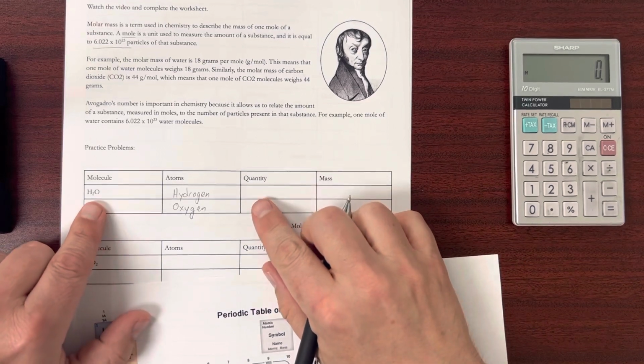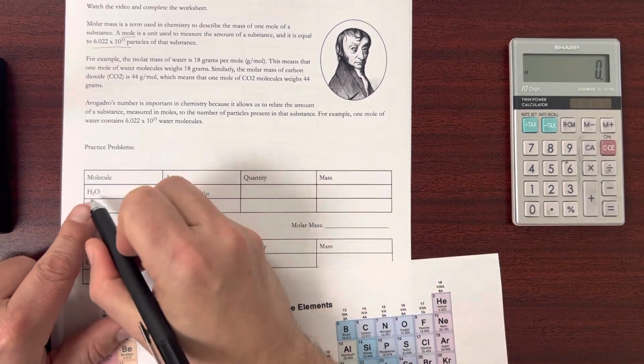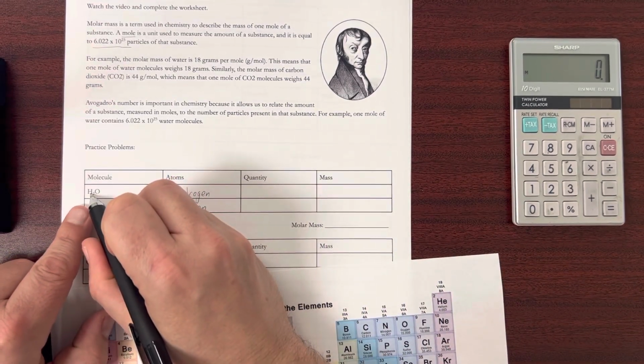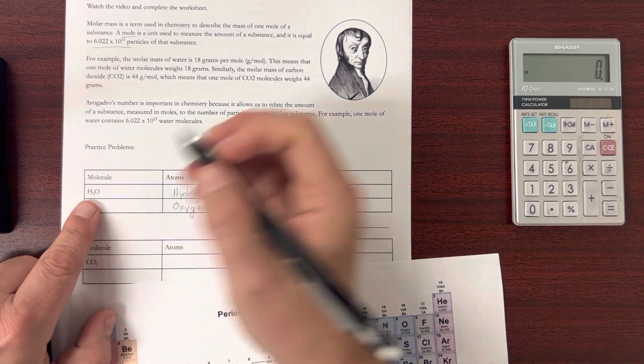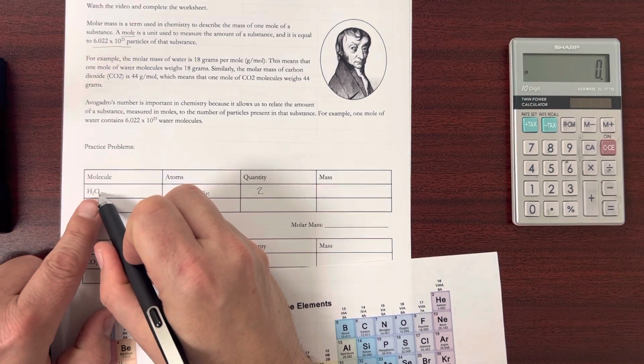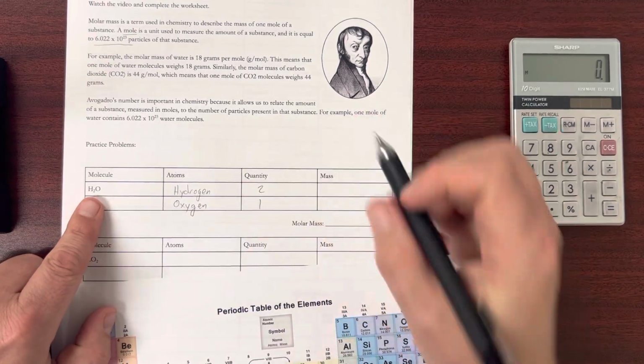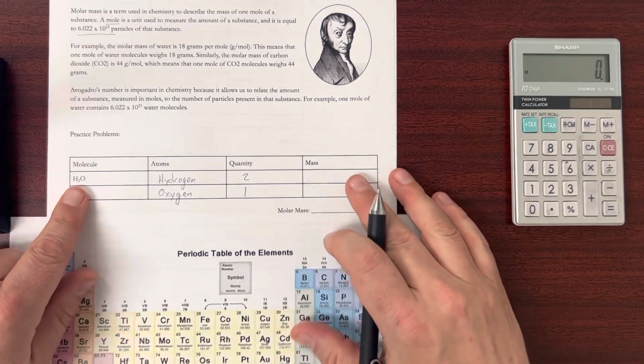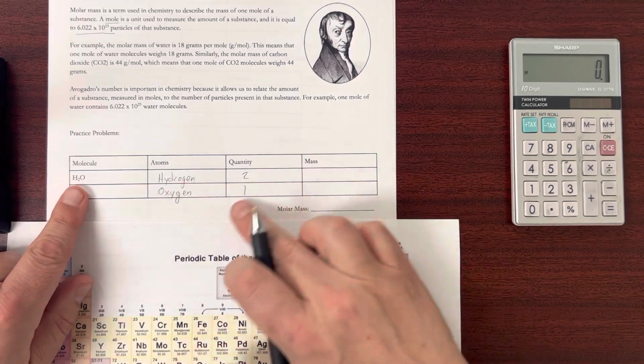Then we want to know how many of each there are. And if I look at the hydrogen there, the 2 to the bottom right tells me that I have 2 hydrogens. No number to the bottom right of oxygen tells me that I just have 1. Now we're going to calculate the mass of each of these.